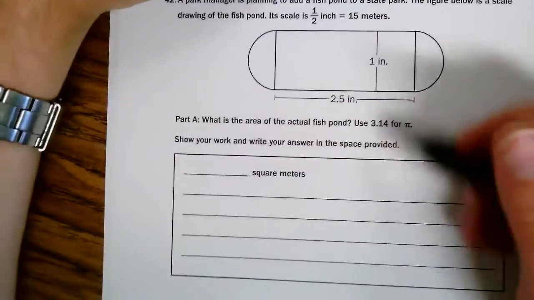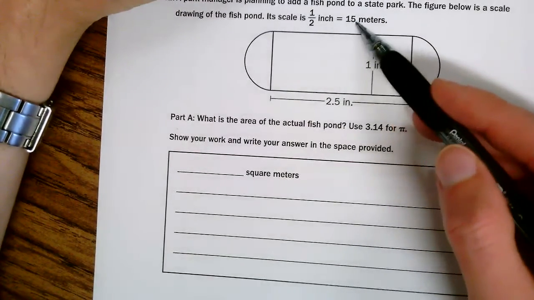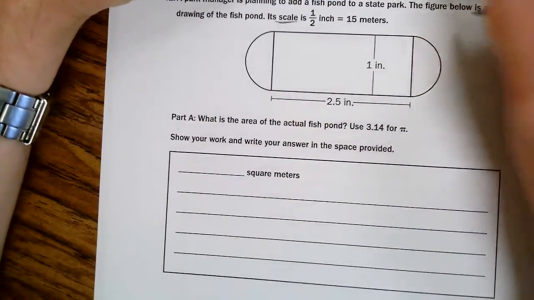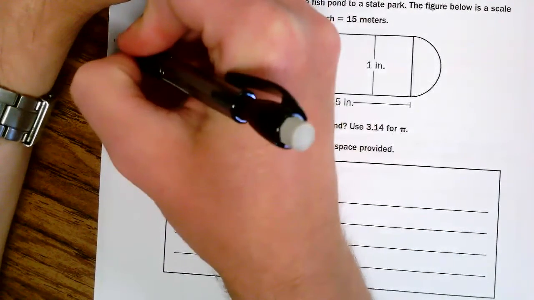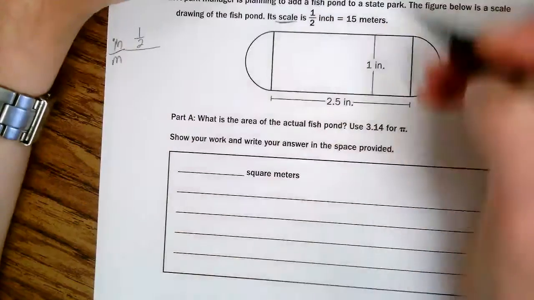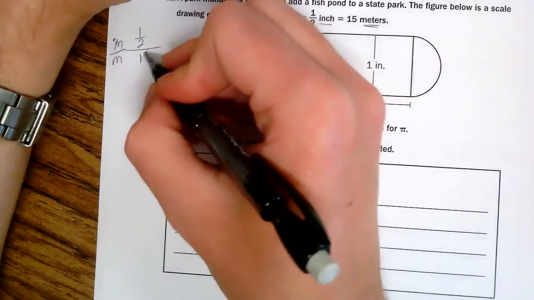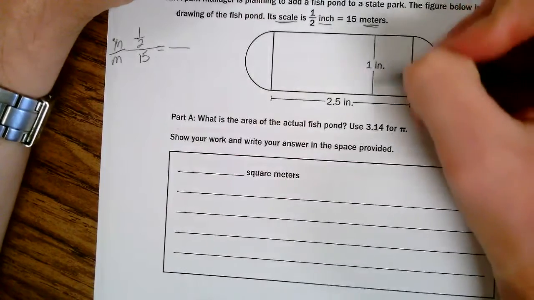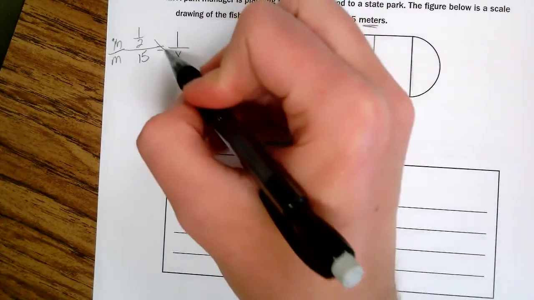Okay, so first of all, I need to figure out how big this thing really is. My scale is 1/2 inch equals 15 meters. Remember, when we have a scale, we're going to set up a proportion. I'm looking at inches to meters here, that's what they gave me. So half of an inch is 15 meters. I'm going to figure out if I have 1 whole inch, how many meters that would be. So I'm going to cross multiply.